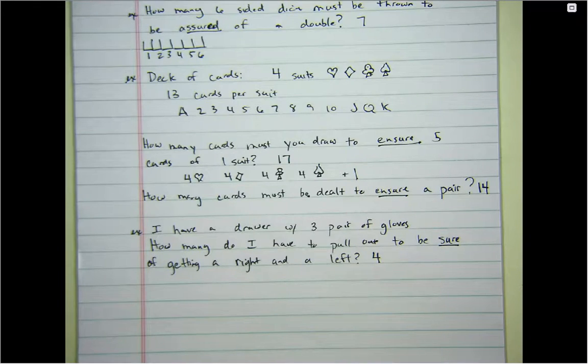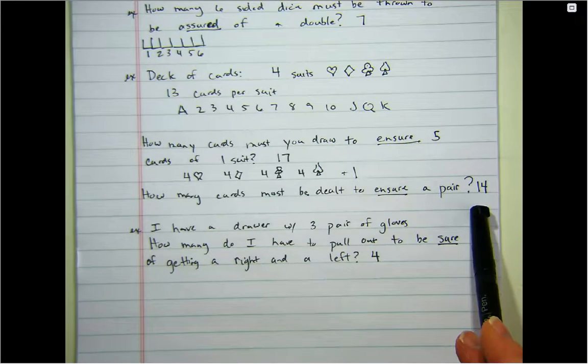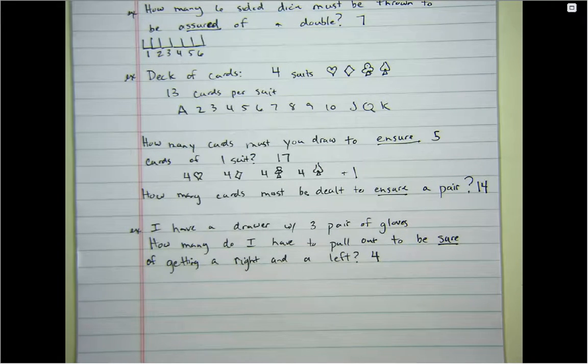So those are types of pigeonhole questions that you could get asked on a quiz. And then there's a few more in your Mindscapes to practice with. So the pigeonhole principle can tell us a definitive yes or no. We know definitively if we pull out 4 gloves, we're going to get a pair. We know if we have 14 cards of a regular deck, there's going to be a pair. We can tell definitively a big question like that. It's very powerful in that way.